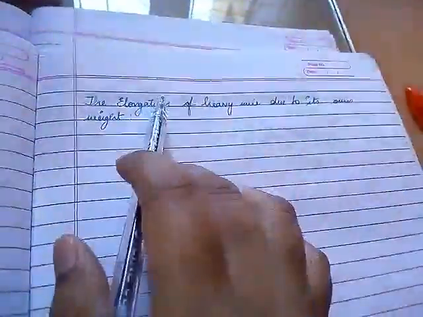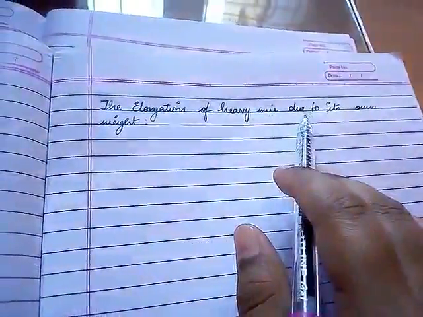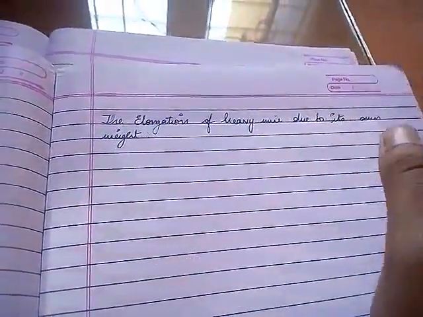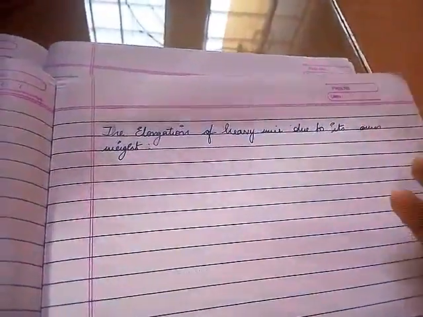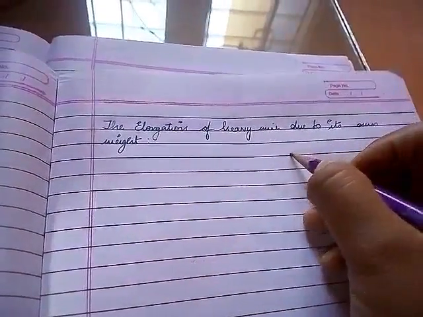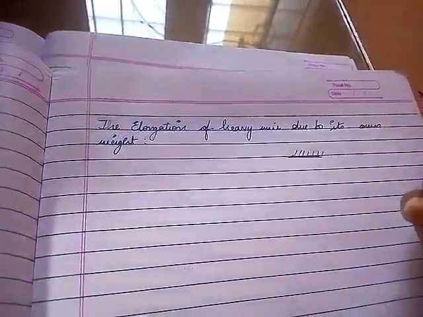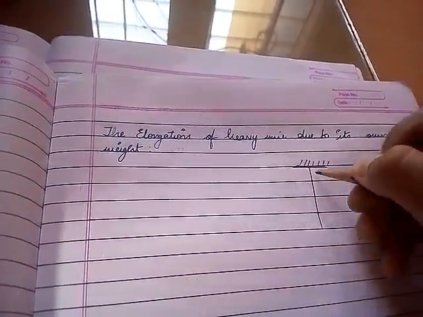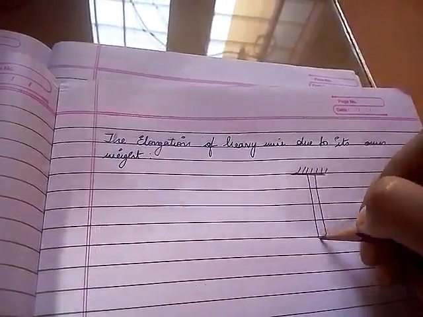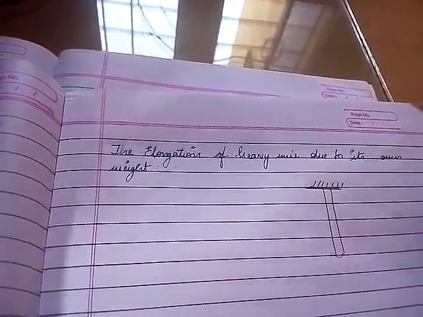Hello guys, today we're going to be talking about how to find the elongation of a heavy wire due to its own weight. So, what is a heavy wire and how can we draw a heavy wire? Let us consider that this is a frictionless plane. We have a heavy wire. Let us just take it as broad because again it is heavy.